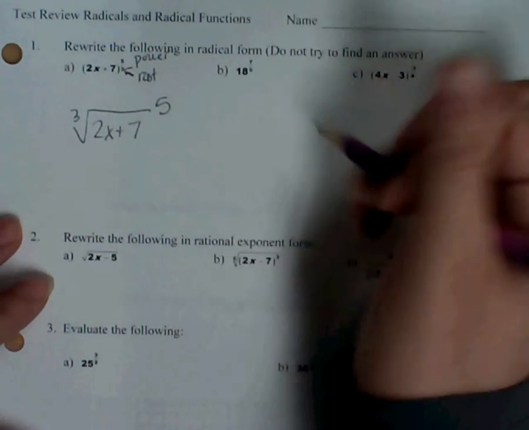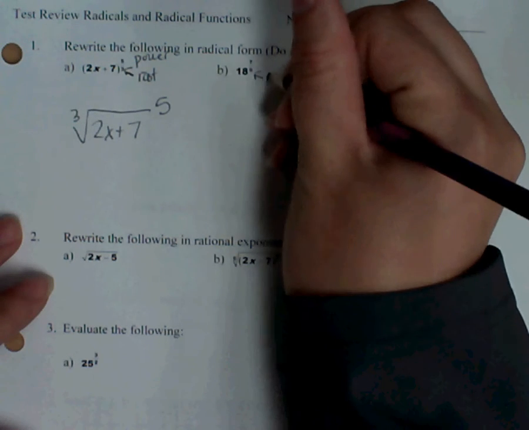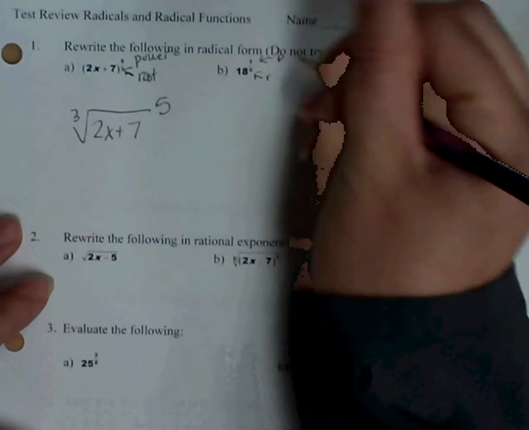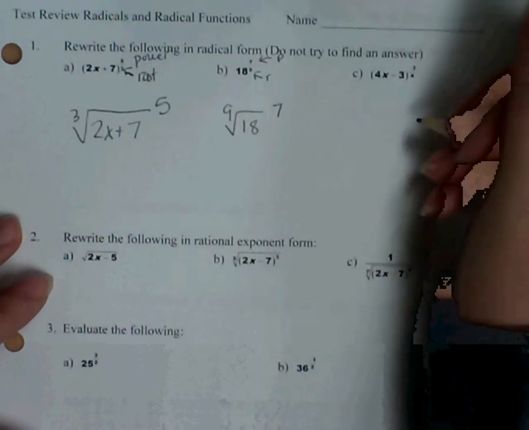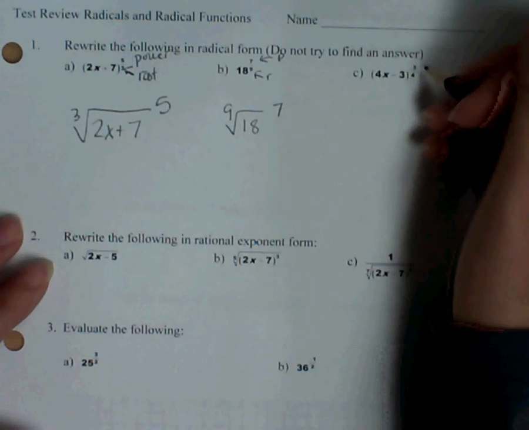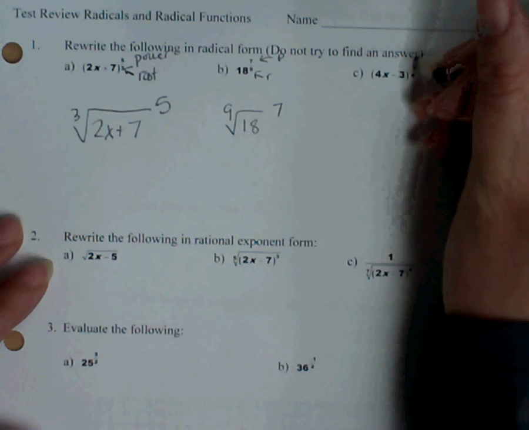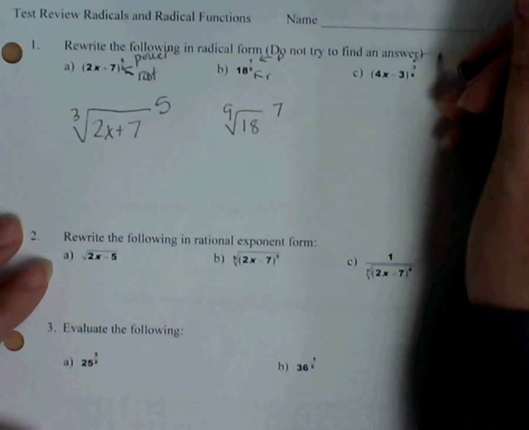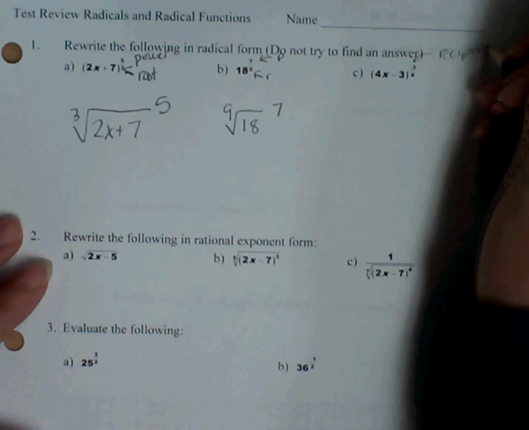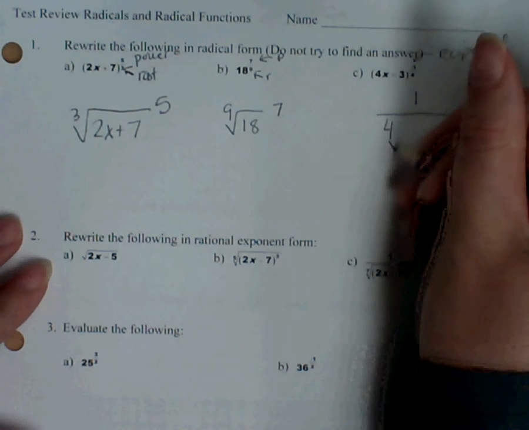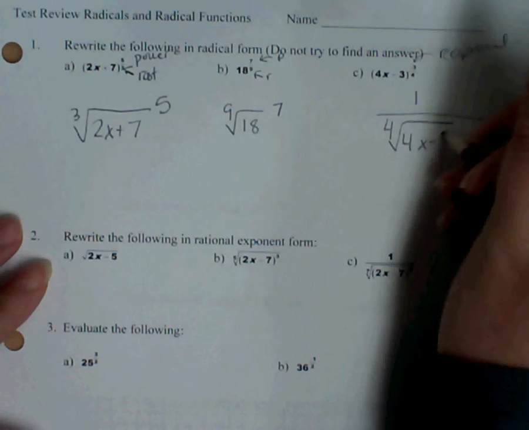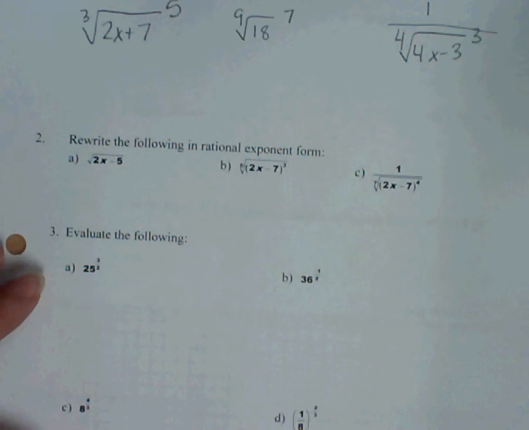18 to the 7 over 9, so our root is 9, our power is 7, so it's the 9th root of 18 to the 7th. And 4x minus 3 to the negative 3 over 4. Anytime you have a negative exponent, that means to take the reciprocal. So I'm going to have 1 over, and then it's the 4th root of 4x minus 3 to the 3rd power.